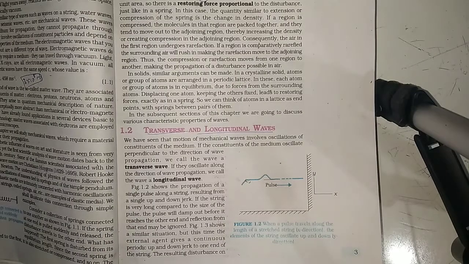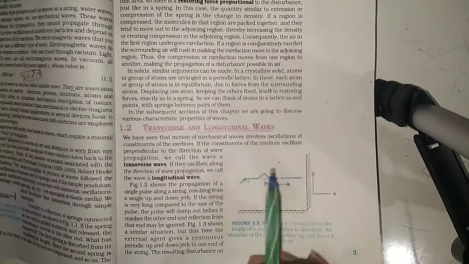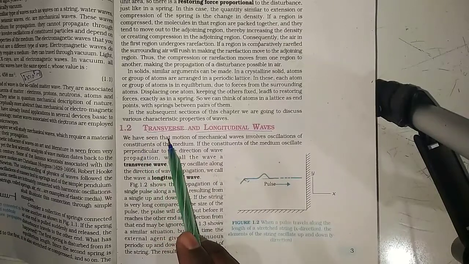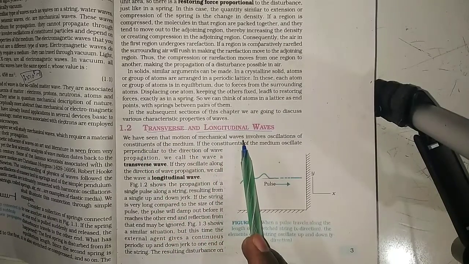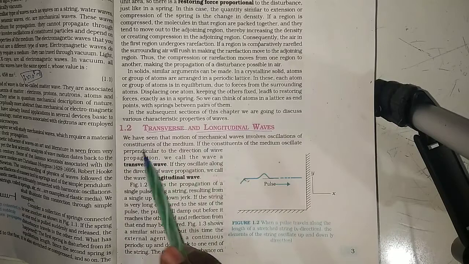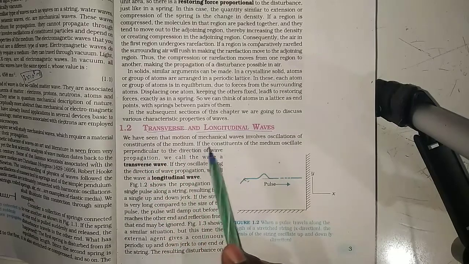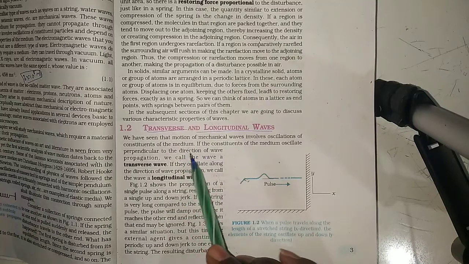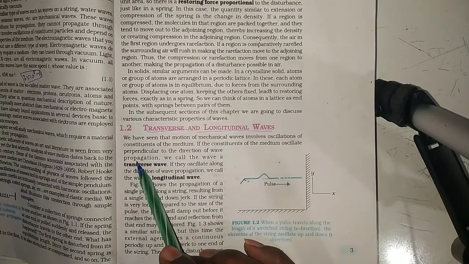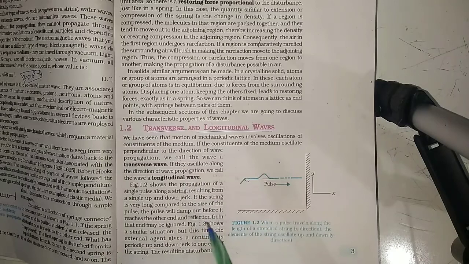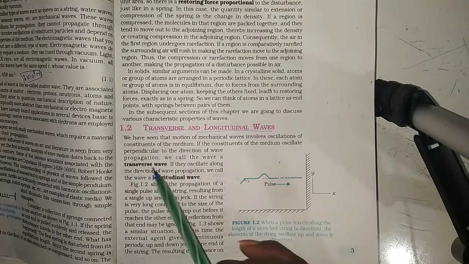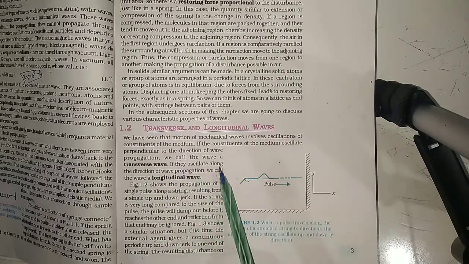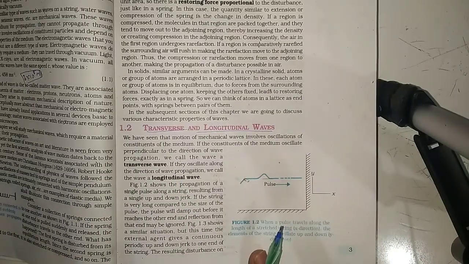Let's see what transverse waves and longitudinal waves are. When we see the motion of a mechanical wave, it involves oscillation of the constituents of the medium. If the constituents of the medium oscillate perpendicular to the direction of propagation, we call the wave a transverse wave. If they oscillate along the direction of wave propagation, we call the wave a longitudinal wave.